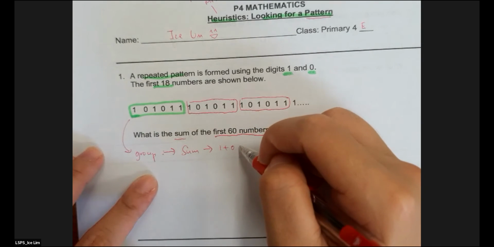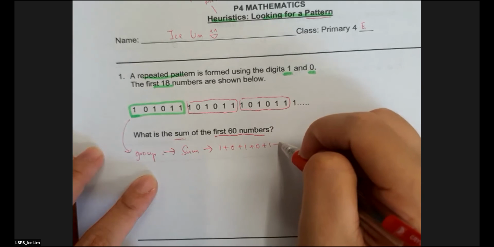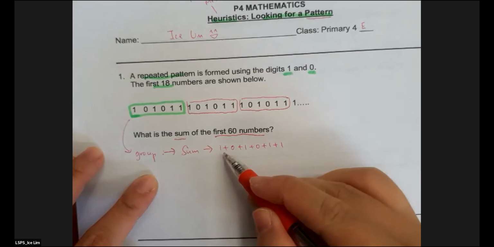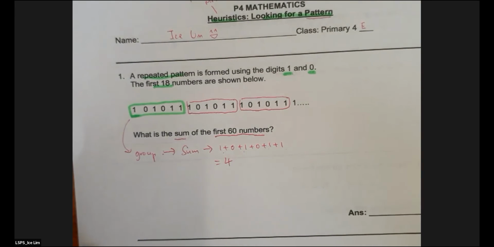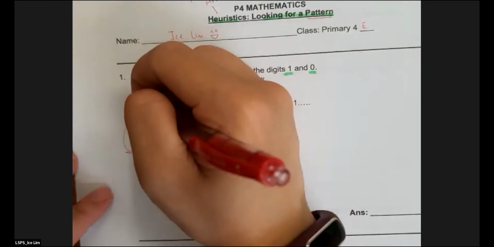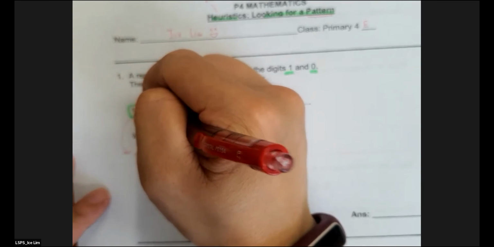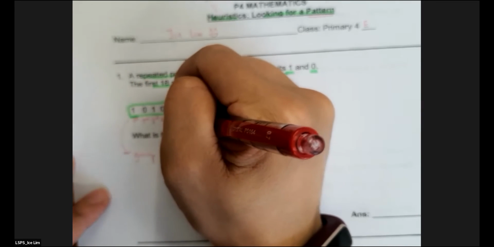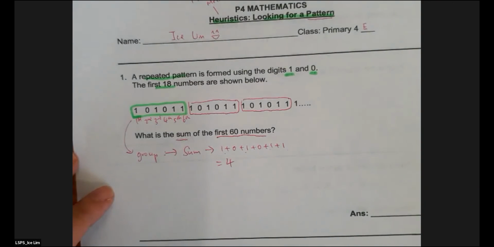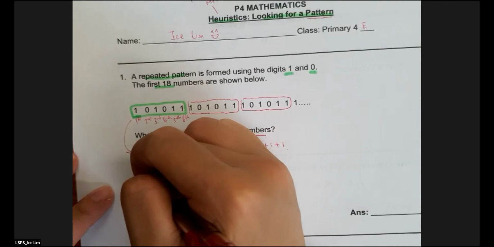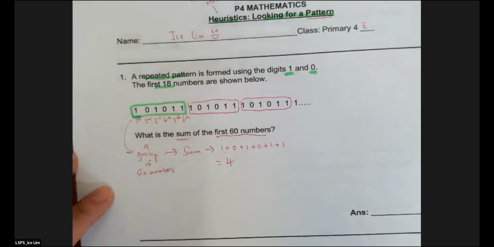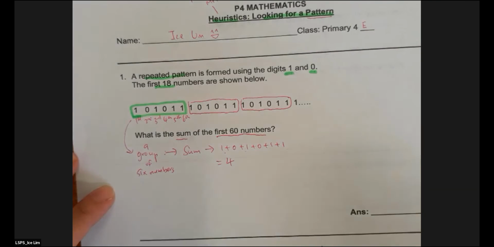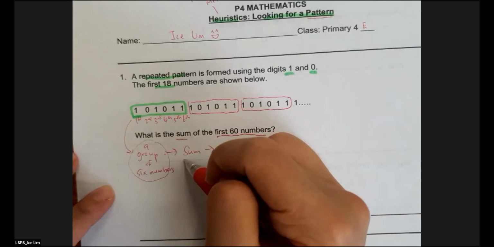So if I add them together, there's 1, 2, 3, 4 ones, and 0 is just 0. So altogether there's first, second, third, fourth, fifth, and sixth. In a group of 6 numbers that is repeating, the sum is 4.